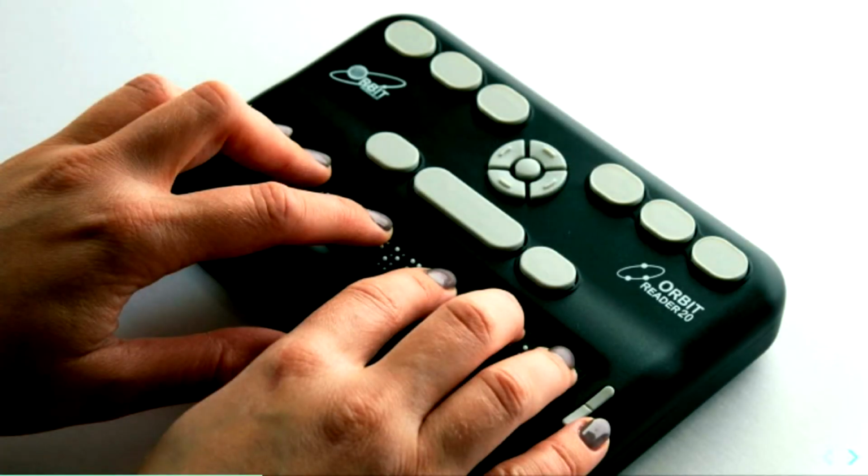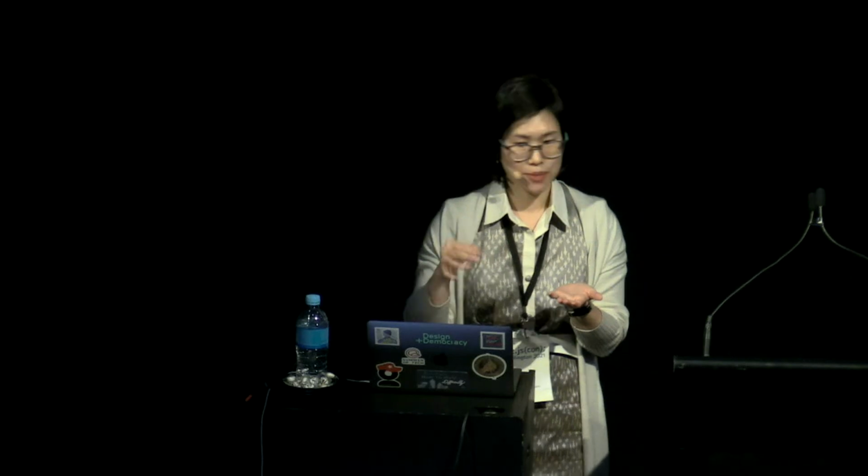This one was very exciting to watch. I got to watch a user using this tool. This is called a refreshable braille display. What it does is that they could connect this device onto their computer, onto their phones, and they use the screen reader software on their device to refresh the braille display for them. So they can just touch the braille display and read what the page and the computer is saying to them. So this is especially important if you can't hear and you can't see.